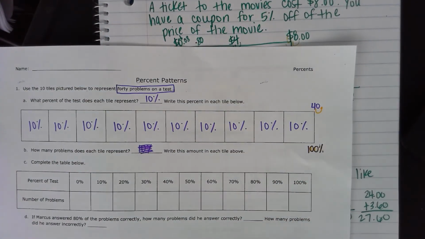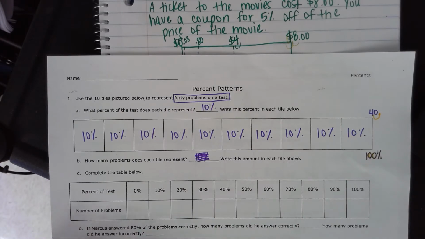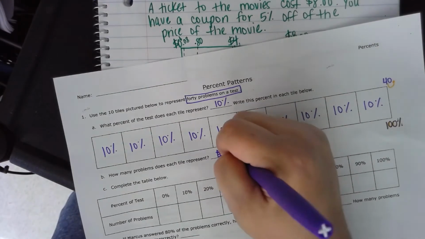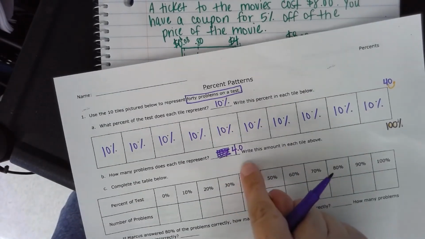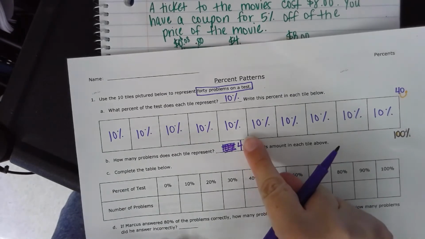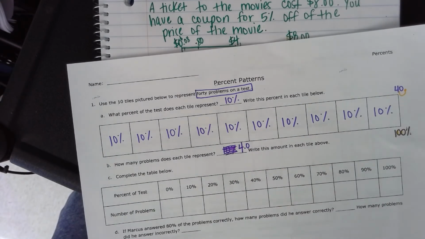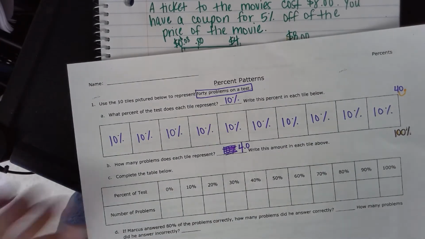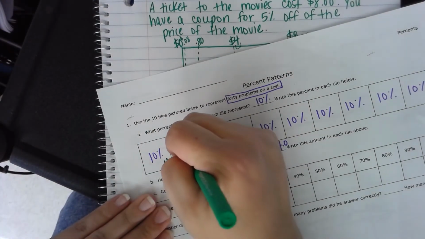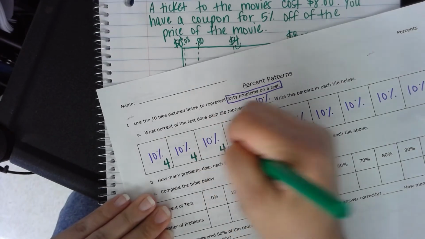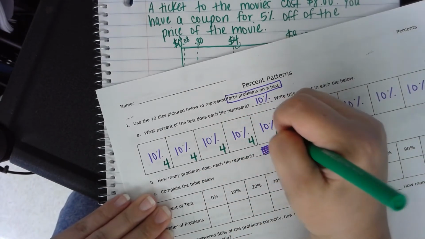And it shifts between the 4 and the 0. So that would be 4.0. Or you can just leave it at 4. 4.0 and 4 are the same thing. So we're going to write the amount in the tiles above. So this is 4 questions, 4 questions, 4 questions.